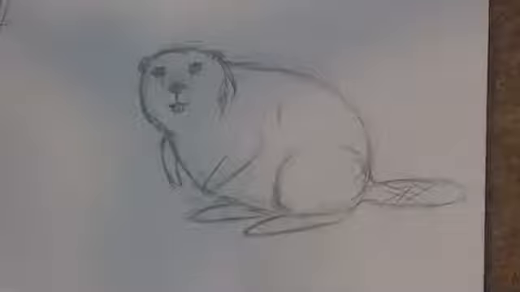Let's just give Candice her little eyelashes. And that's the basics of how to draw a beaver.